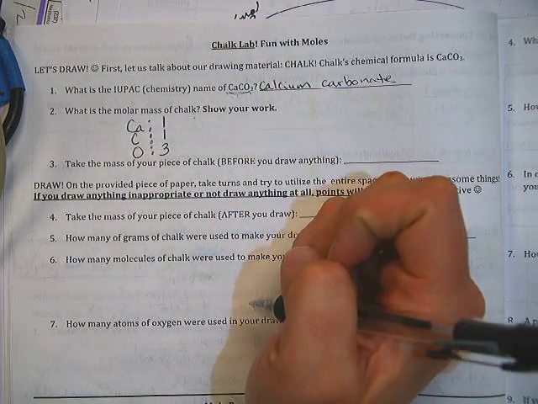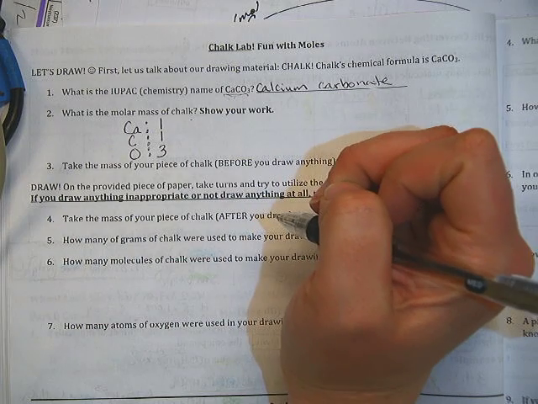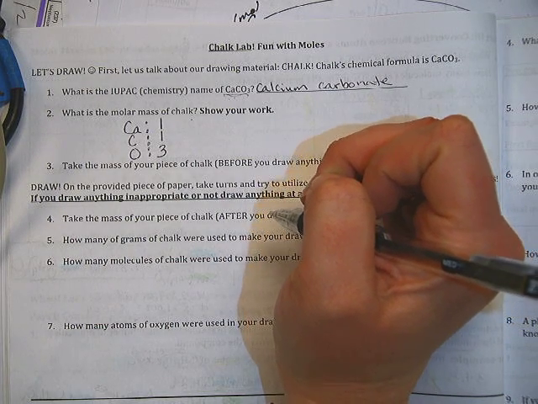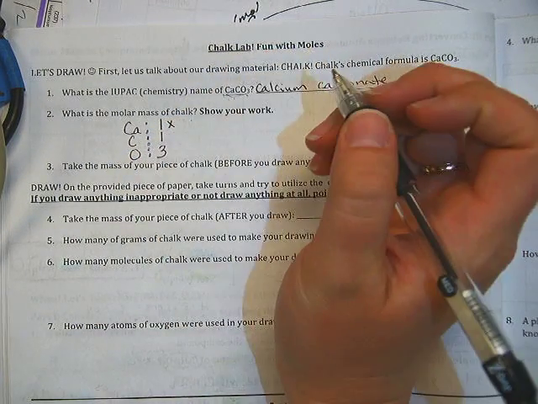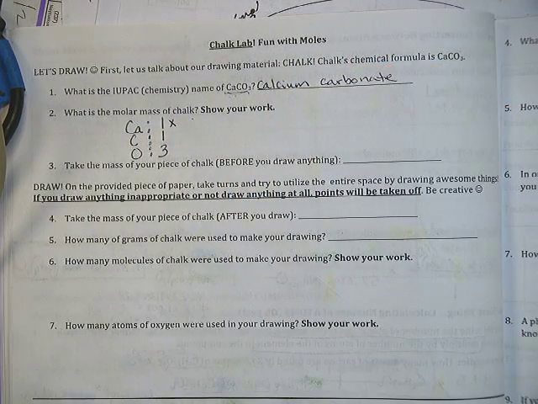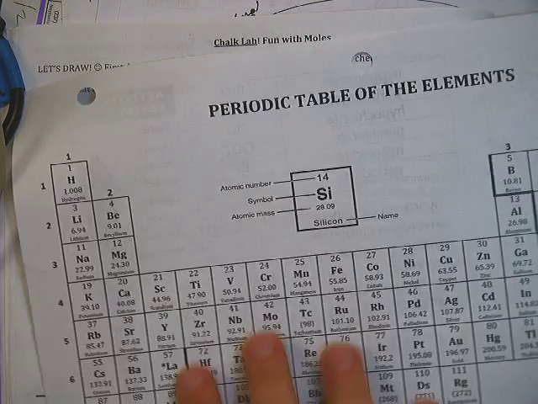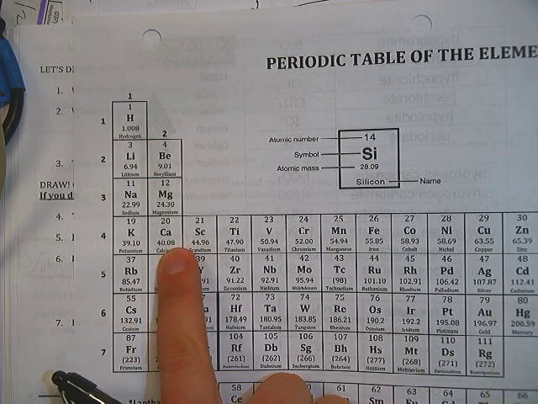And you need to multiply those times their mass on the periodic table. So calcium on the periodic table is 40.08.